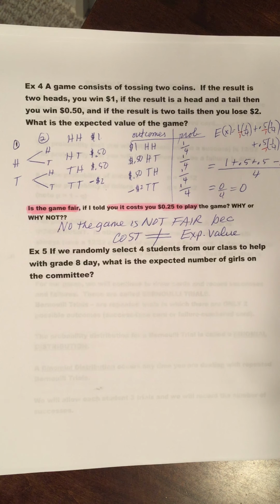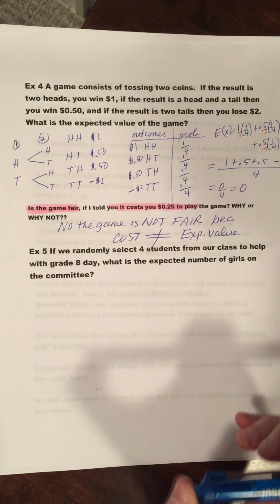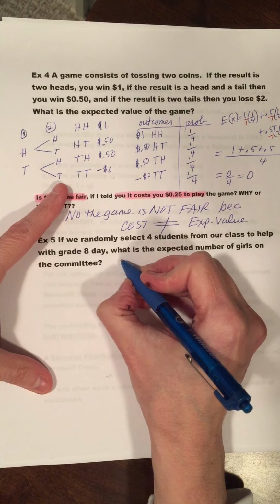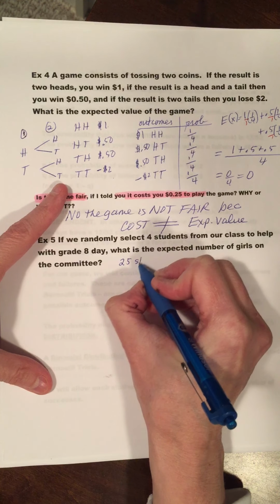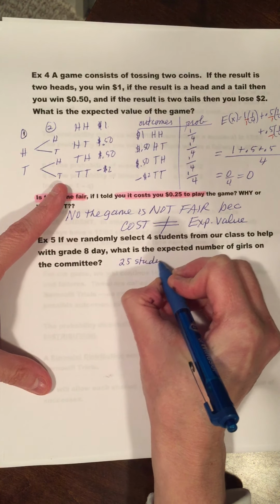If we randomly select 4 students from our class to help out on grade 8 day, what is the expected number of girls? Okay, so I'm going to do my hypothetical again, and I'm going to say that we have 25 students in our class, 10 boys and 15 girls.